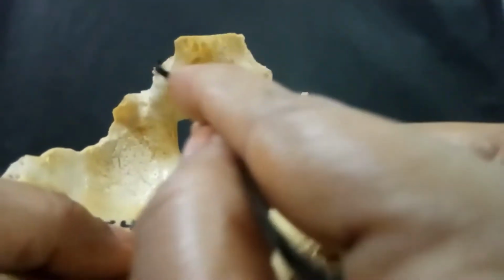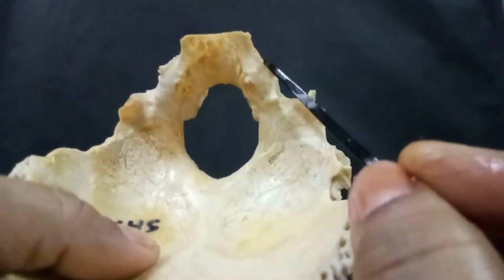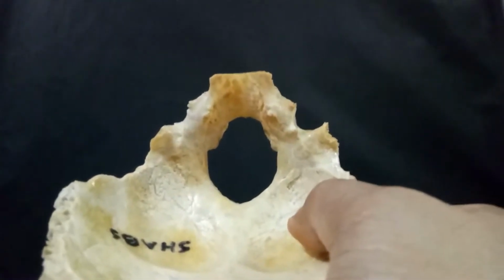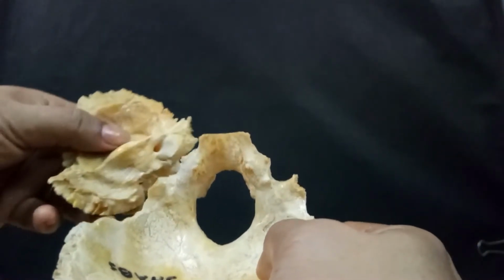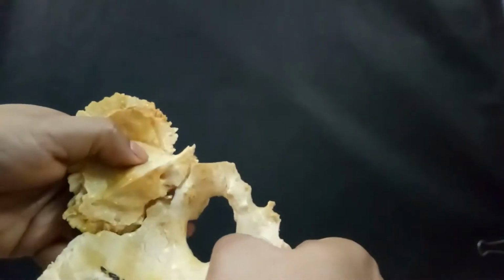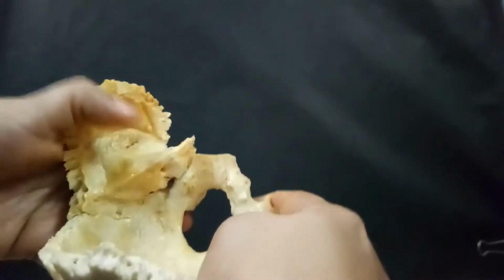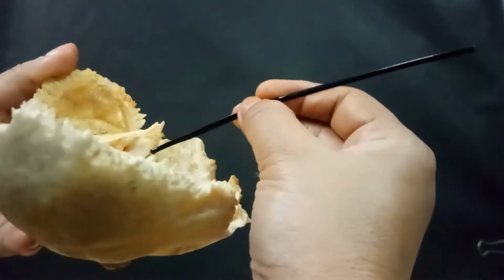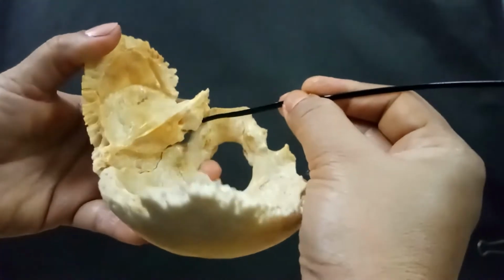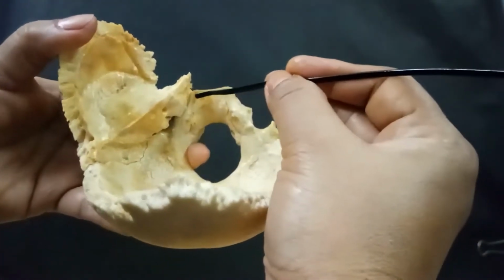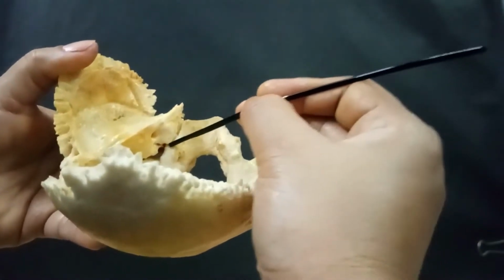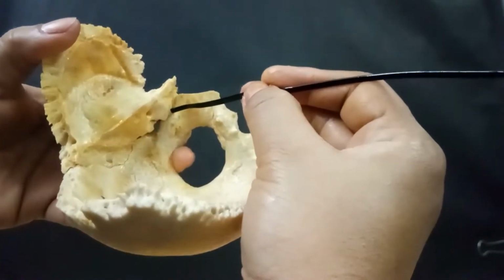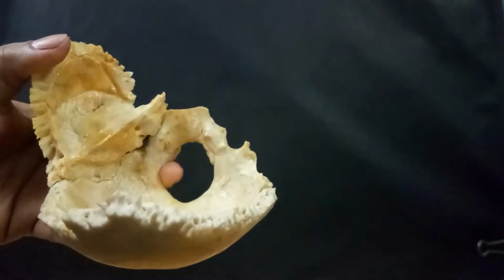These are the lateral borders of the basilar part of the occipital bone. These lateral borders will articulate with the medial part of the posterior border of the petrous part of the temporal bone by sutural ligaments. Along the line of articulation, you can see that a groove is formed. This groove will lodge the inferior petrosal sinus, which is the first tributary of the internal jugular vein.